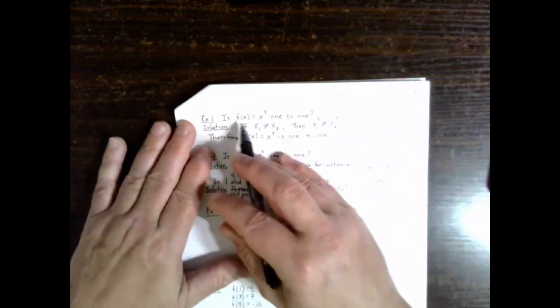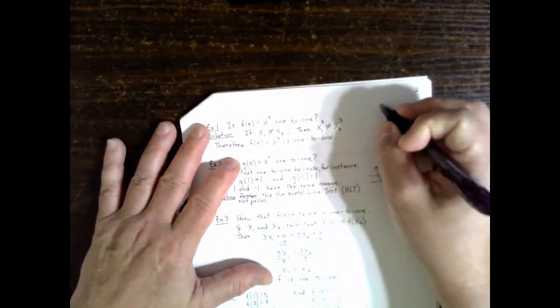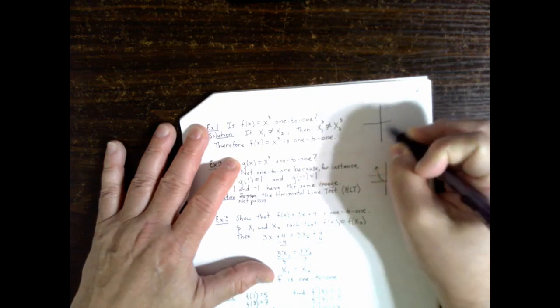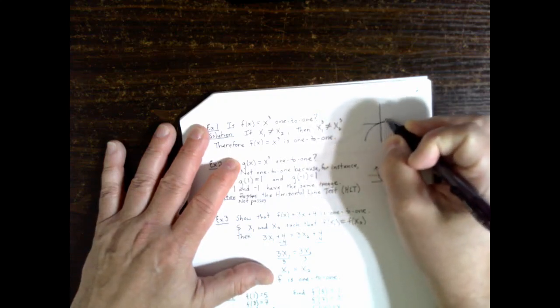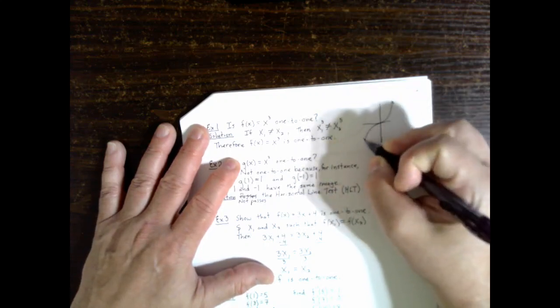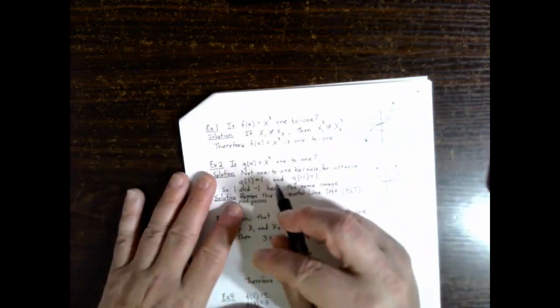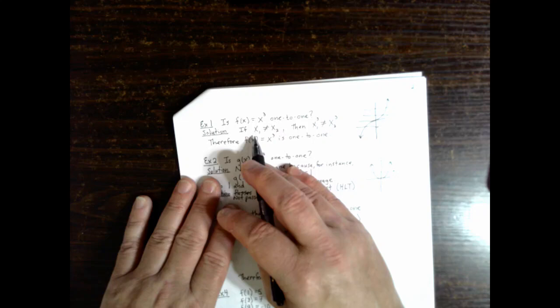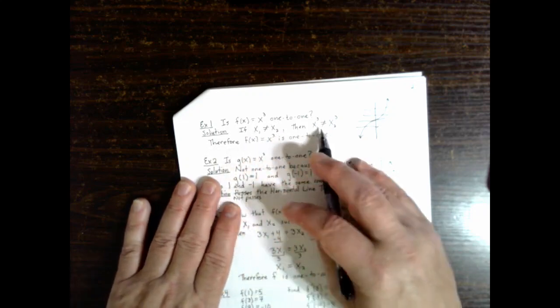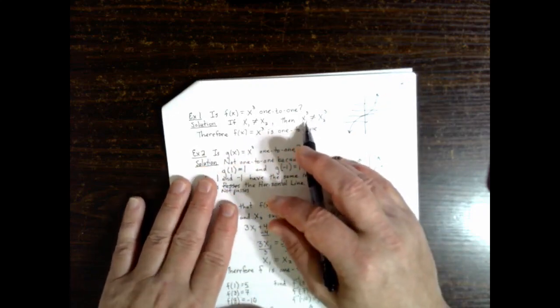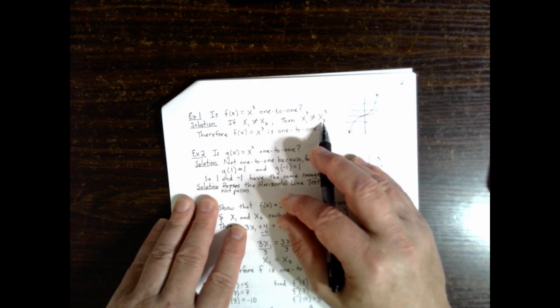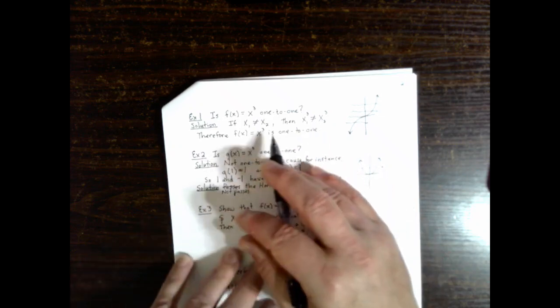Example 1, is f of x equals x cubed one-to-one? Well, you can graph it, and we know what the graph of x cubed looks like. You can draw a horizontal line, and you only hit it once. Another way is to say if x1 is different than x2, then f of x1 has to be different than f of x2. Therefore, it is one-to-one.